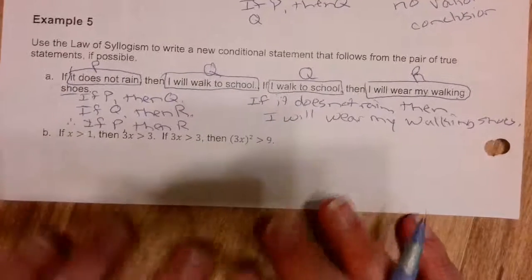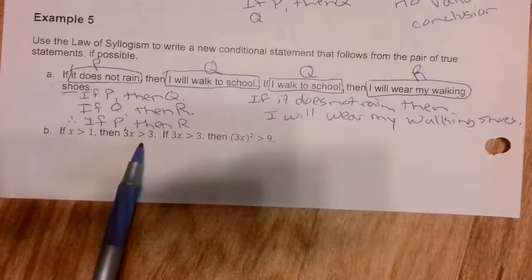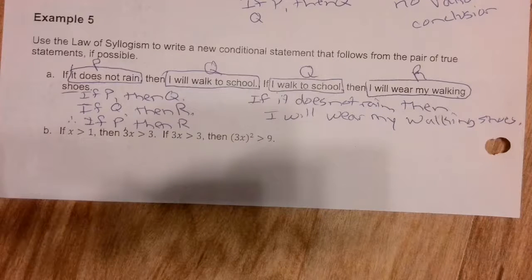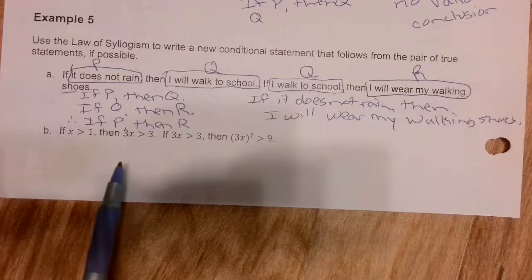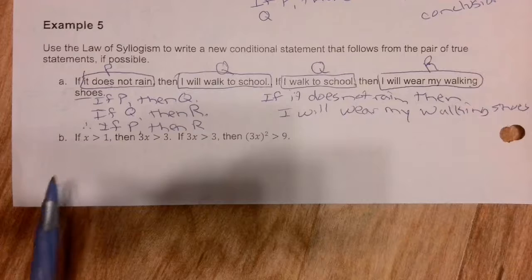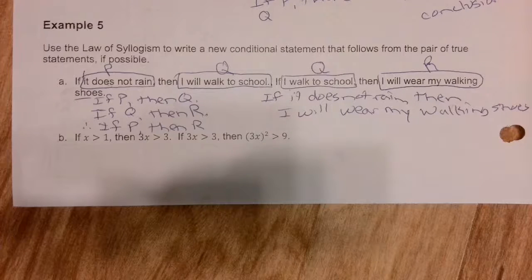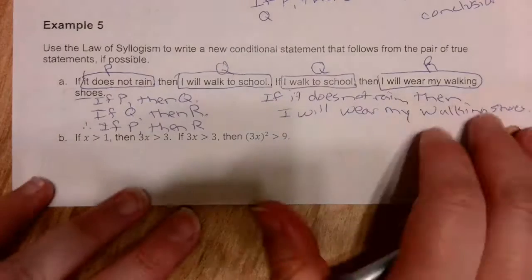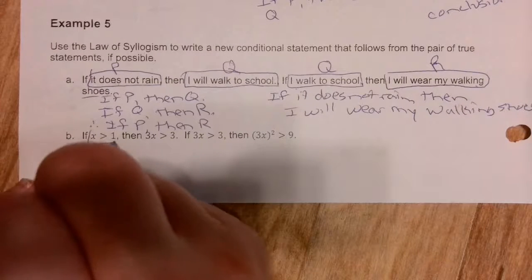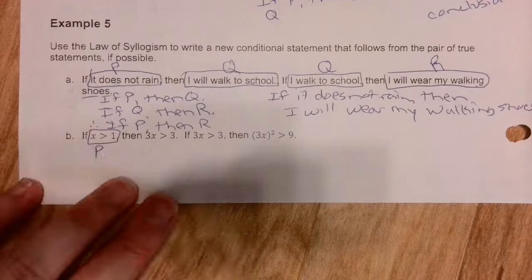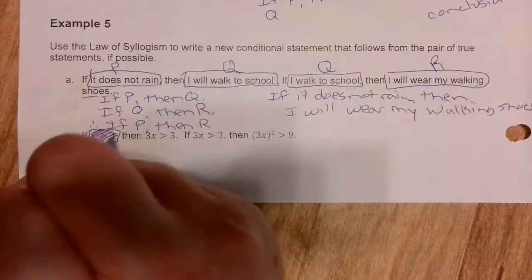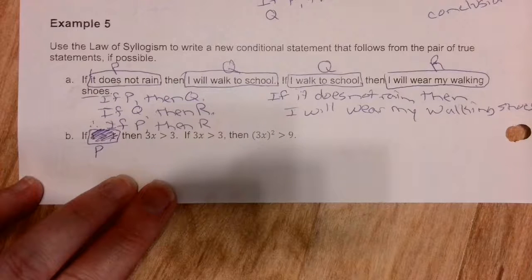Last one. If x is greater than 1, then 3x is greater than 3. If 3x is greater than 3, then 3x squared is greater than 9. Now this one, to me, my initial reaction is it's a little scarier because, like, this is math here. A lot of math symbols. We have an x. We have numbers. But you do the same thing. If P. I don't even really care what that looks like. We could totally ignore that and just say if P.